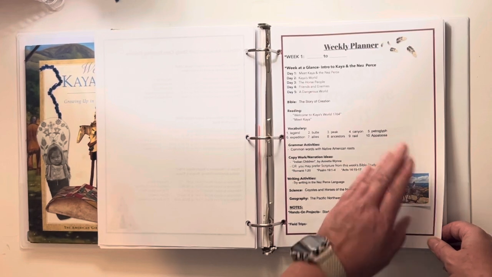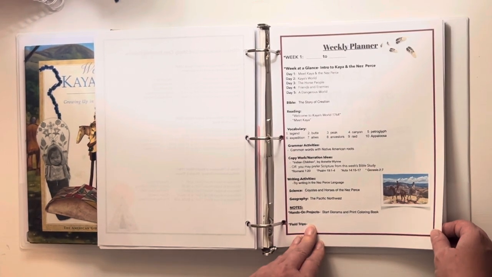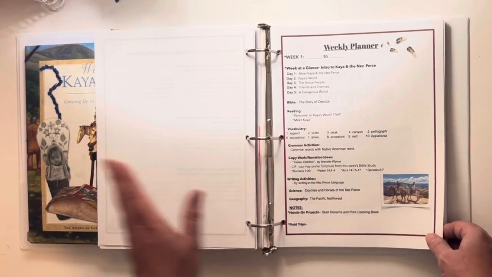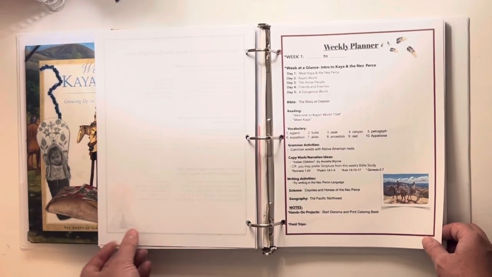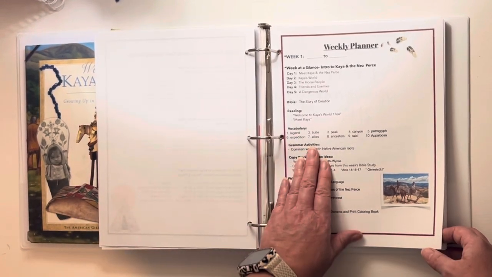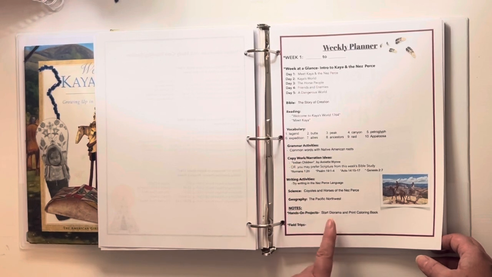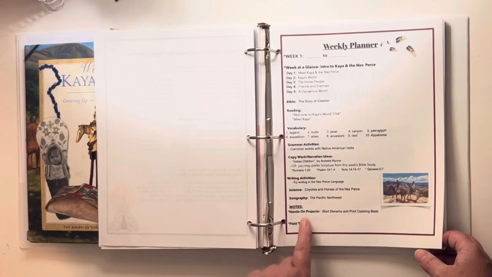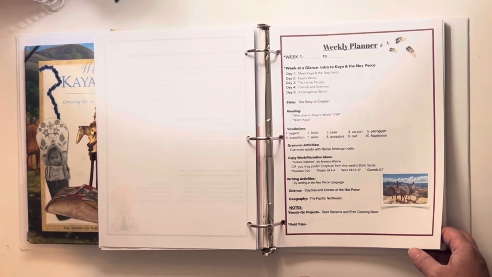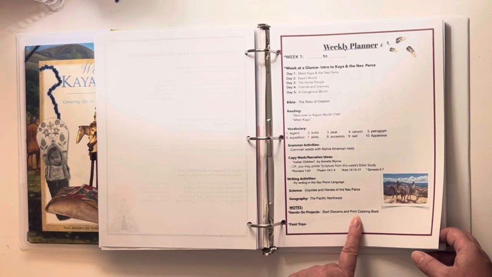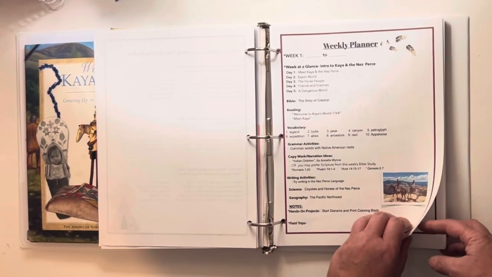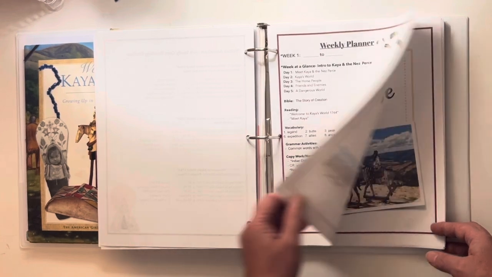Suggested vocabulary. I think that I wrote some thoughts on choosing vocabulary for a student. I just put some in that are based on the Welcome to Kaya's World book that I showed you in the beginning. I'll show you the grammar activities in a minute. The copy work is listed here. Writing activities, what your topic is in science and geography, and a suggested hands-on project for the week. It's just a guideline so that you can go from there.